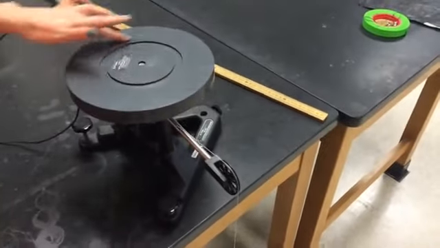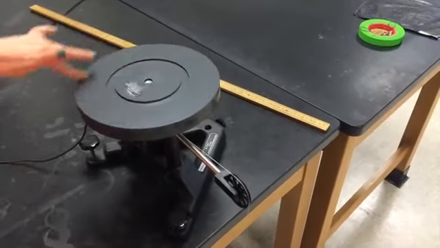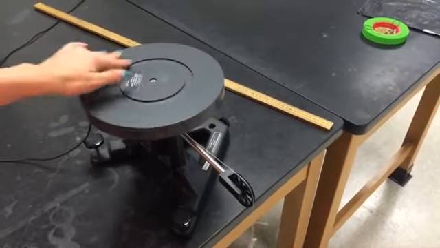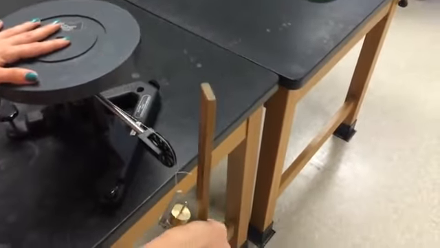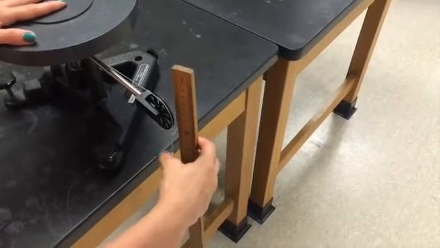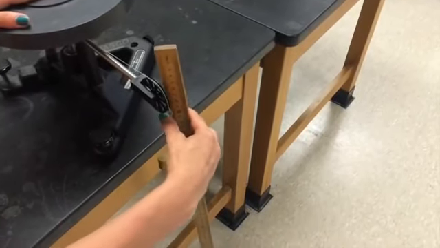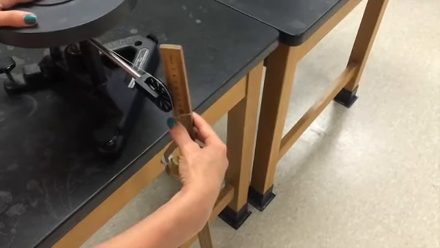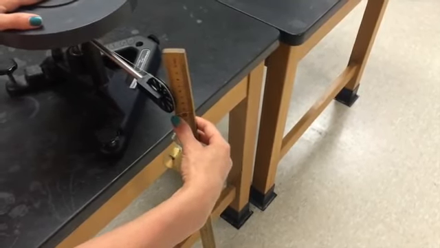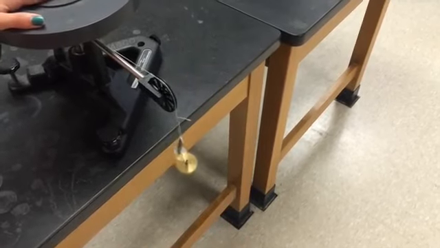So first what you're going to do is bring the falling mass to the top, and then you're going to measure the initial height. The easiest way to do this is there is this knot here, to measure either to the bottom or to the top of this knot. So this is your H initial.